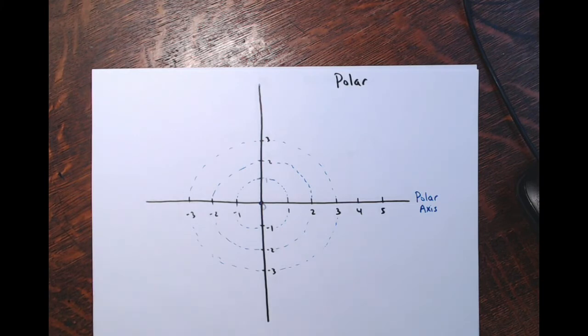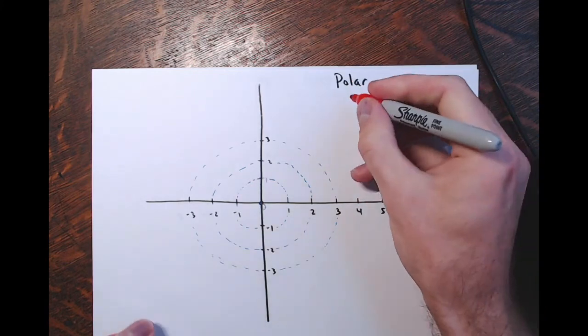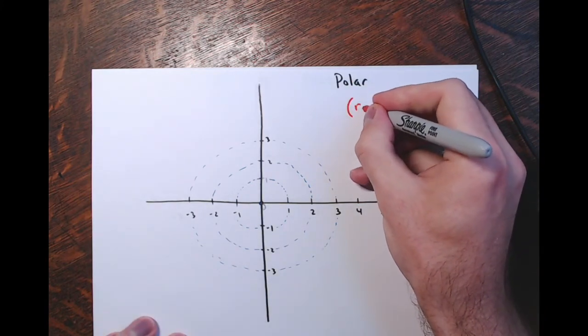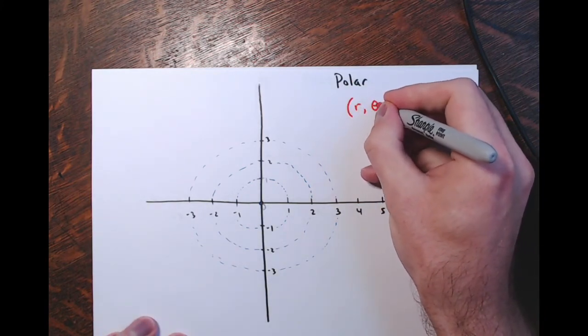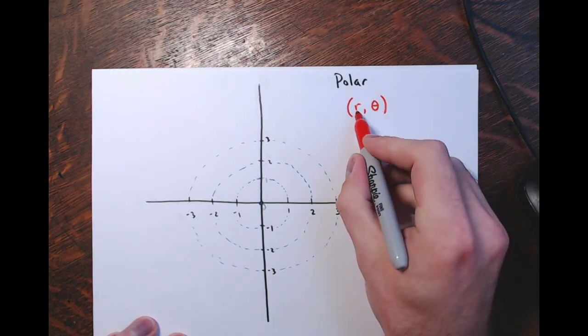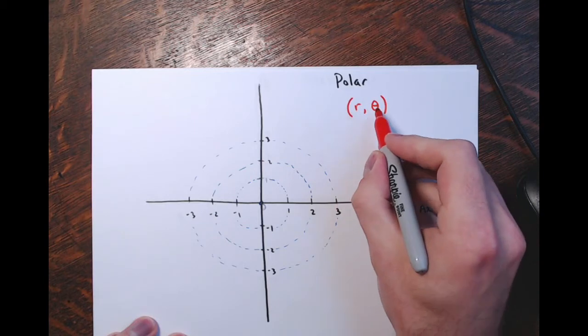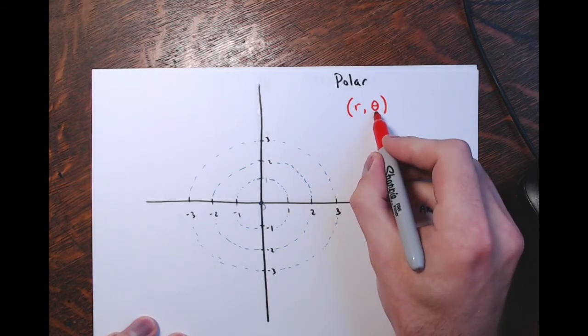So if I give you coordinates and ask you to plot a point in polar, their example was this: r comma theta. Again, the first coordinate is a value of r, like a radius, and theta is an angle.